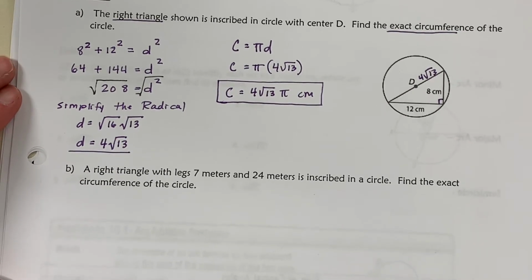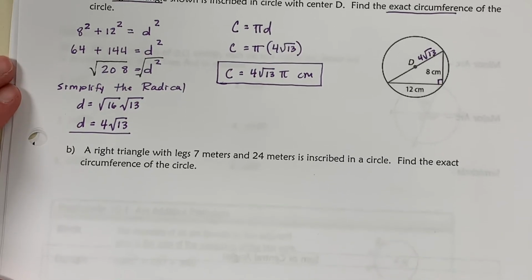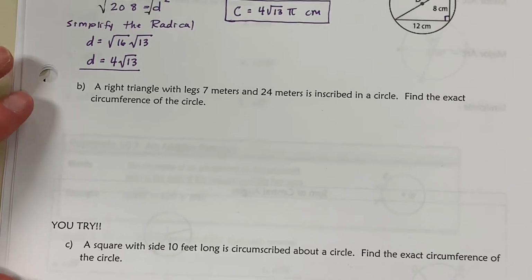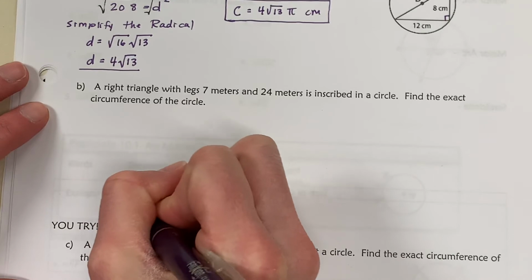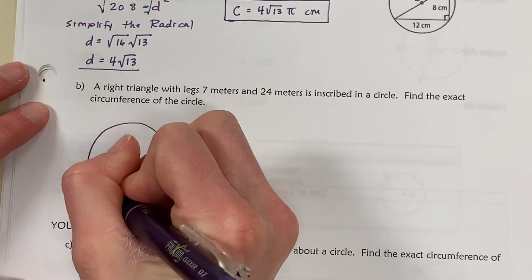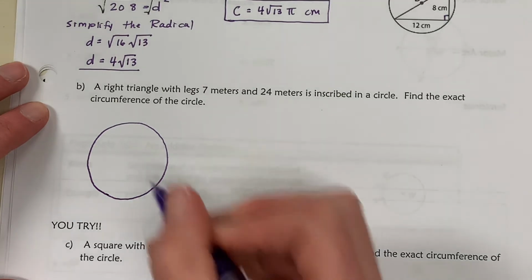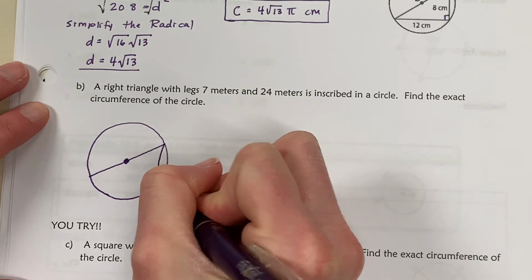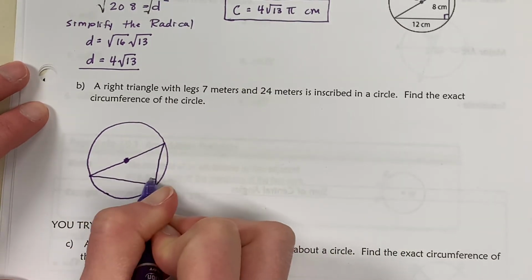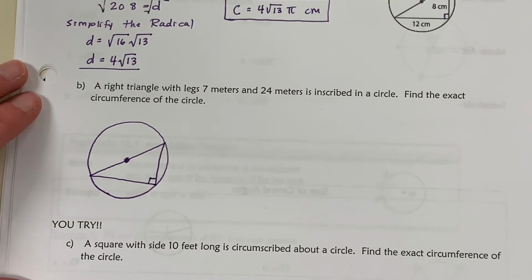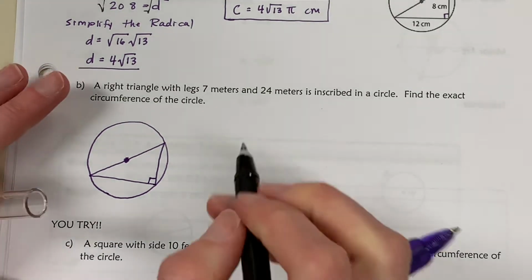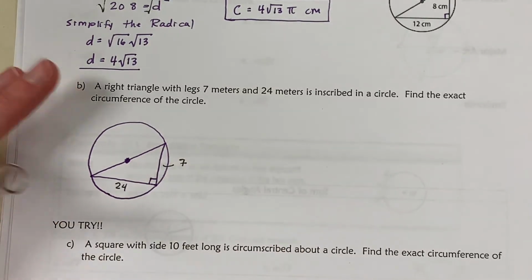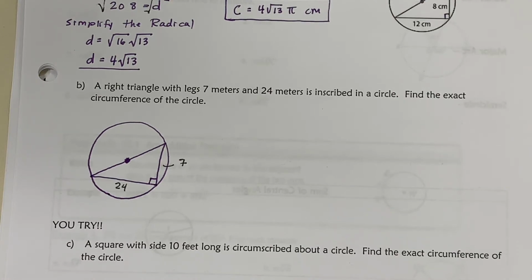Letter B. A right triangle with legs 7 meters and 24 meters is inscribed in a circle. Find the exact circumference of the circle. So I'm going to draw a circle. It says a right triangle is inscribed in a circle, so here's my center. I'm going to draw a right triangle. The legs are 7 and 24 meters. So this side is 7 meters, this side is 24 meters.